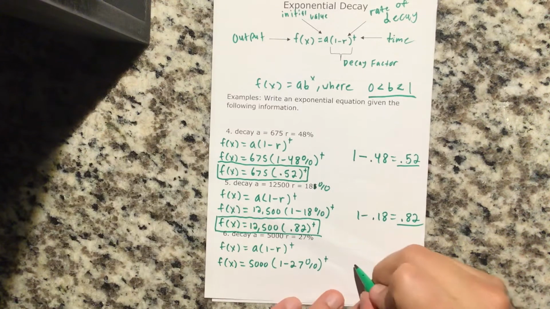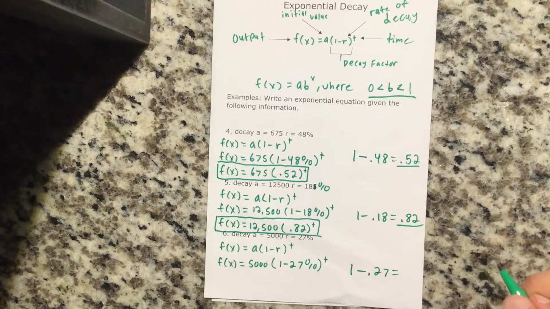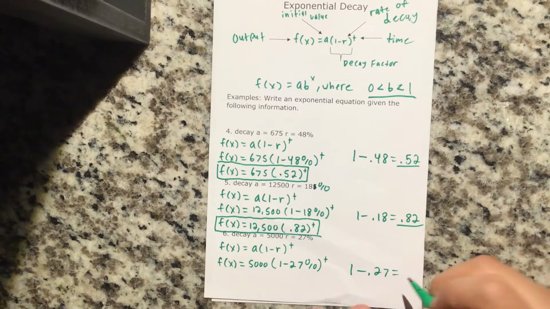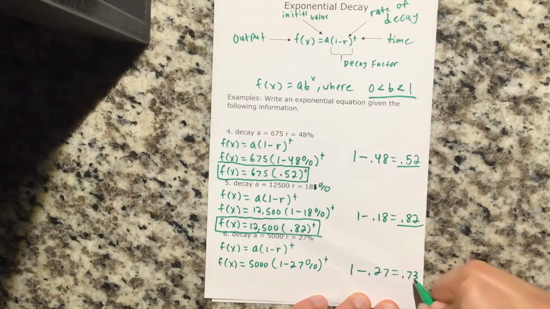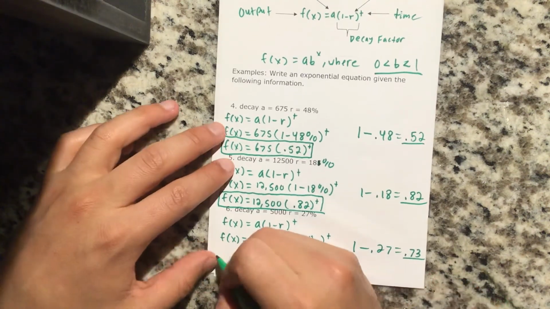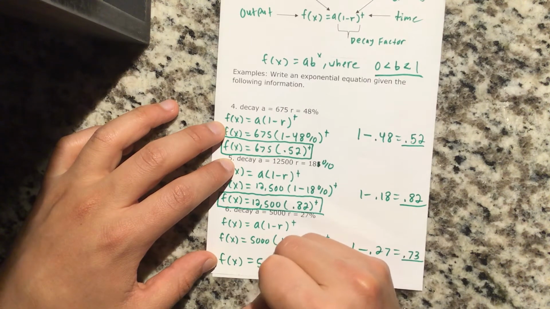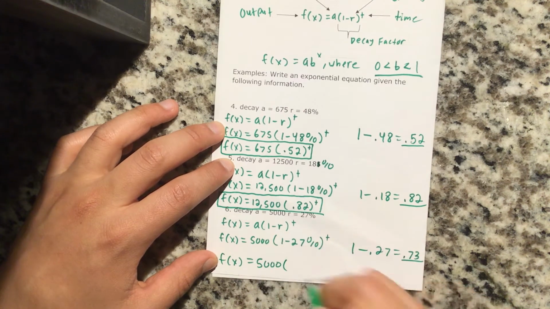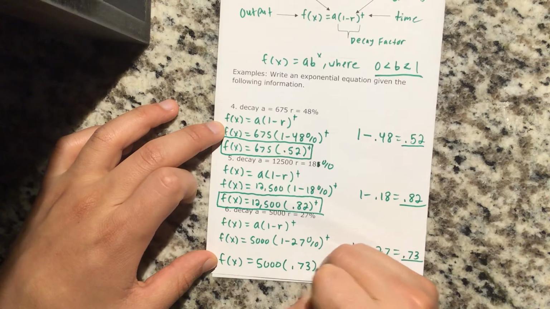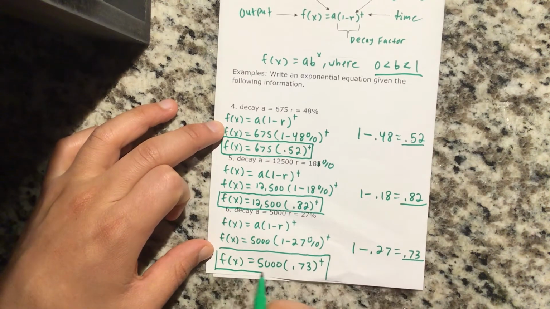Do a little math. 1 minus 0.27, put it in the calculator, and you get 0.73. So that's my decay factor. That's my B. So we plug that back in. So F of x equals 5,000 times my new decay factor, 0.73 to the t power. And that is it, okay?